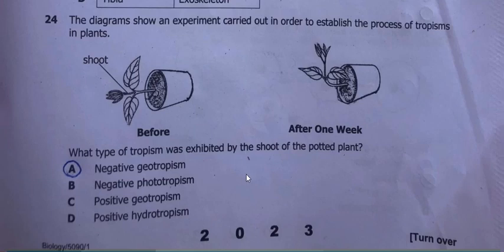So the movement of a plant stem away from the soil in the upward direction is an example of negative geotropism. For this one, before it was like this, then after 1 week, it was moving up towards the light. So this is negative geotropism. Positive geotropism is where the shoot moves towards the soil. So if it were moving downward, it could be positive, but this is negative geotropism.